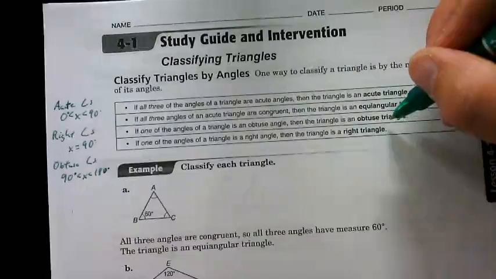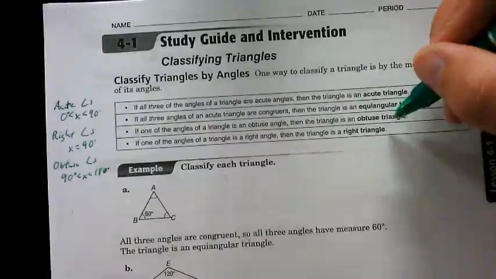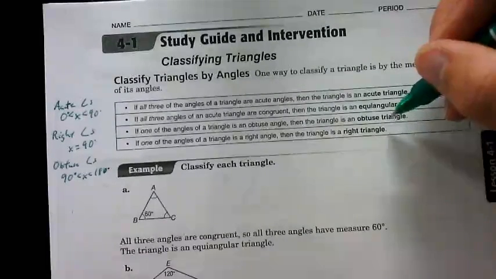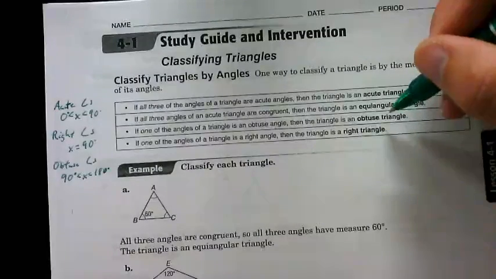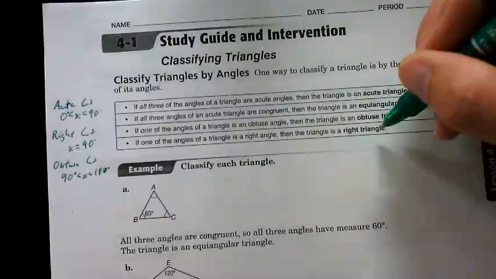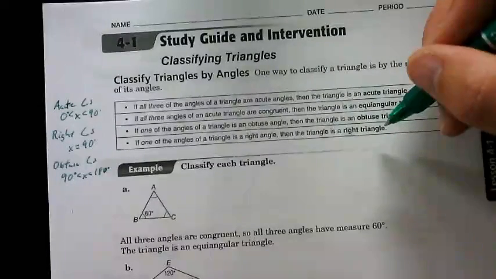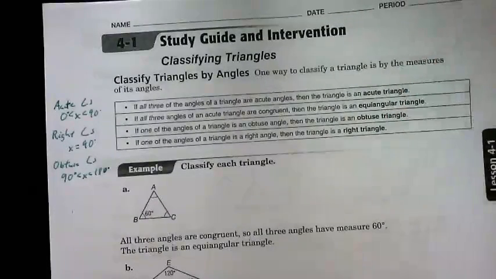Could you have more than one obtuse angle in a triangle? No. We already learned that in a triangle you only have 180 degrees. So if one of the angles is more than 90, and you subtracted that from 180, you'd have less than 90 left over for the other 2 angles. So again, you can't have more than one obtuse angle. Same thing for a right angle. You can't have more than one right angle in a triangle. So for a right triangle, it is just that you have one right angle. So again, this is classifying triangles by angles.